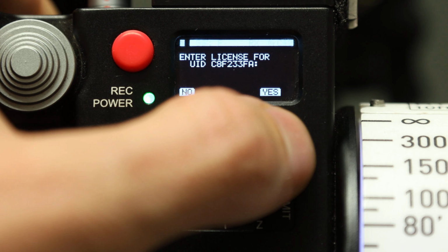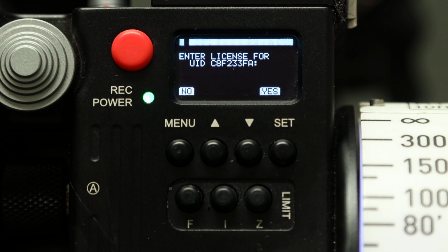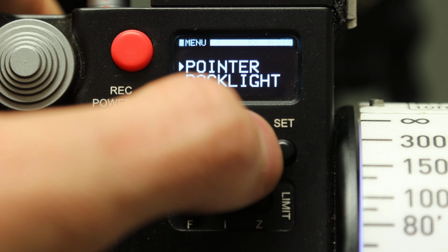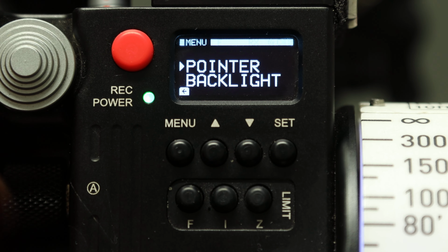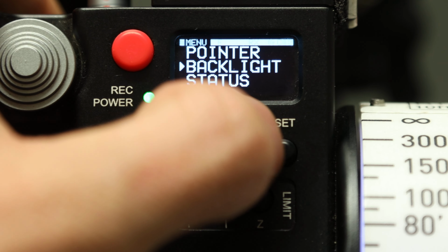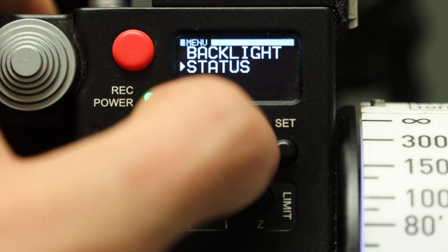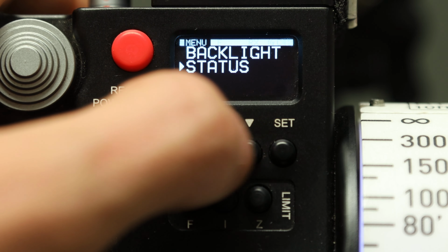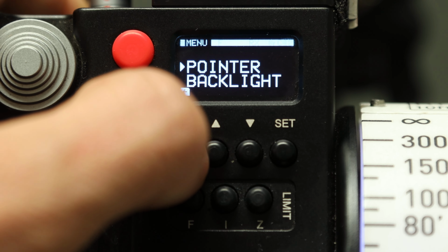Next you've got licenses. This would be for a lens mapping license, but this should come by default with the Control 3. Then we've got our LEDs. So we've got our pointer on our focus axis. We've got our backlight, which is also on the focus knob. And then we've got our status, which is the rec power button up here. So we can change the intensity of each of those.